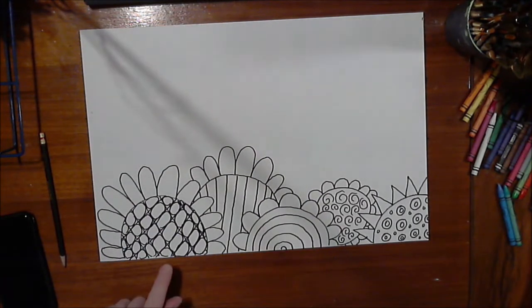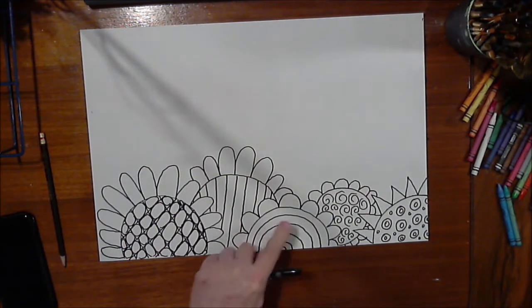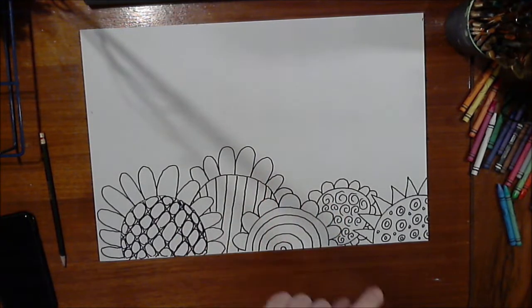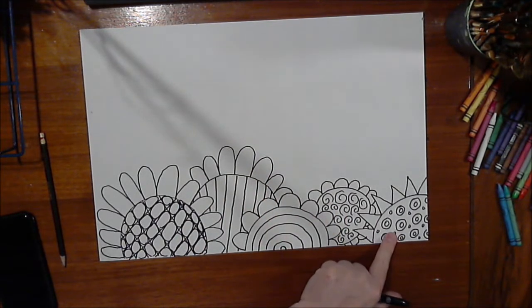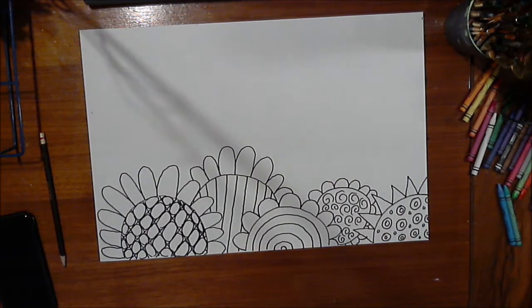And I made this flower with stripes. And I made this one with circles, almost like a rainbow. And I made this one with spirals. Remember, spirals go around and around. And I made this one with circles also, and I guess donuts, right? I like donuts. So this is my foreground. It's what's closest to me, so it's large.